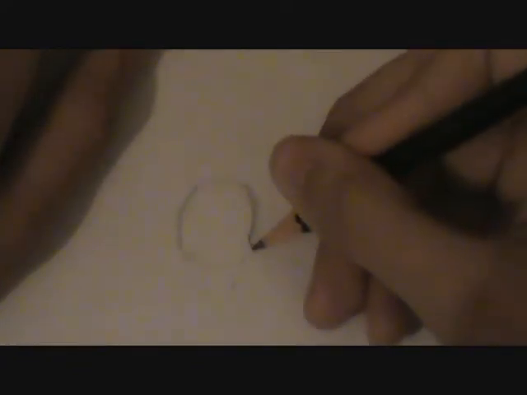And let's pretend here's the nose. It's kind of weird, but no. Something like this.